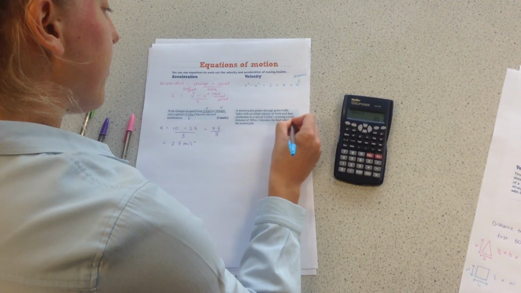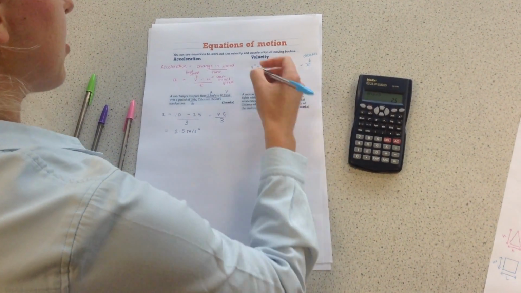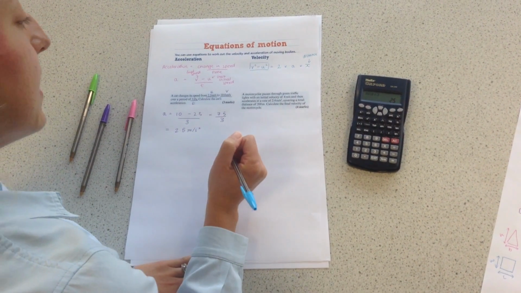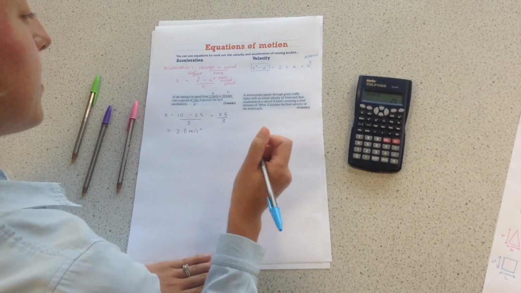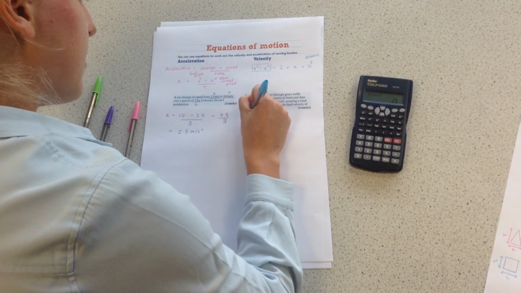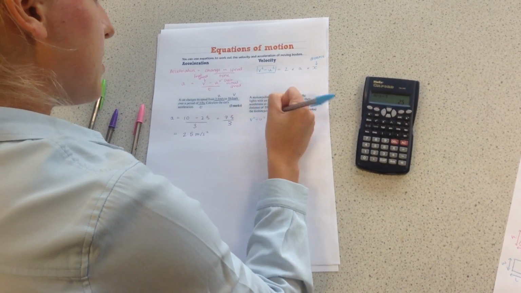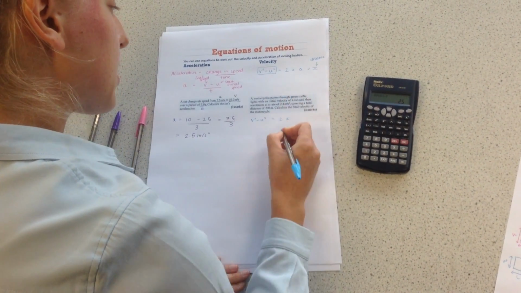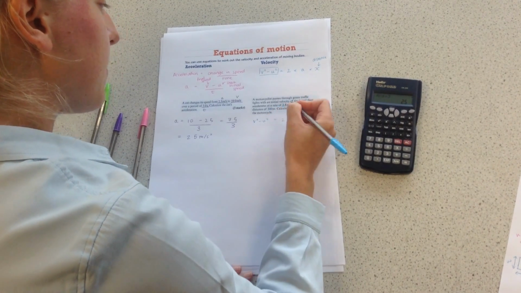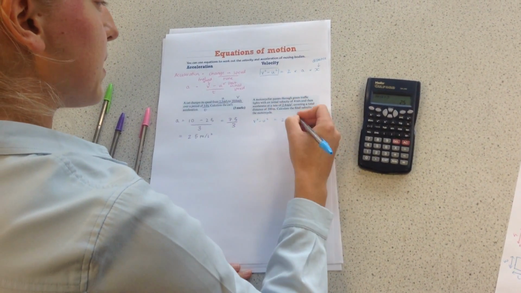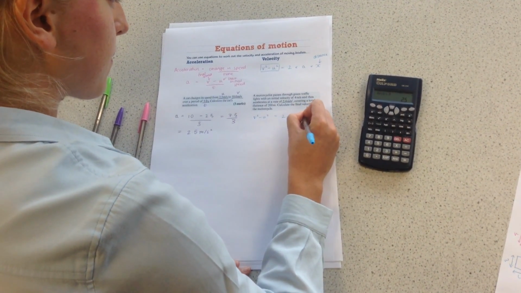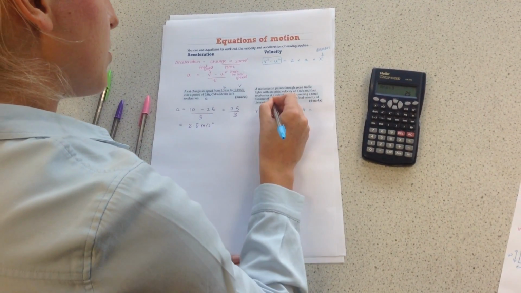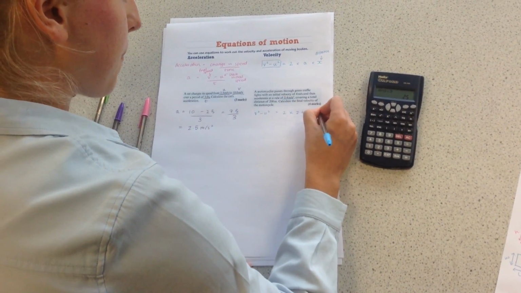Now, calculate the final velocity of the motorcycle. We're going to put this in a box and we're going to leave it together at the moment. So, V squared minus U squared equals 2 times by, this is the acceleration, 2.4 meters per second squared. And the distance it travelled was 200 meters.